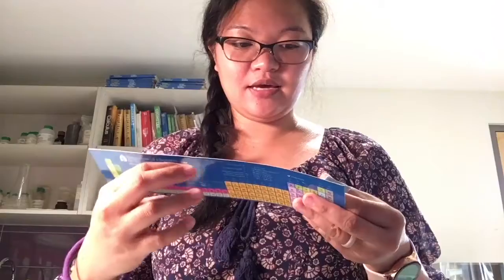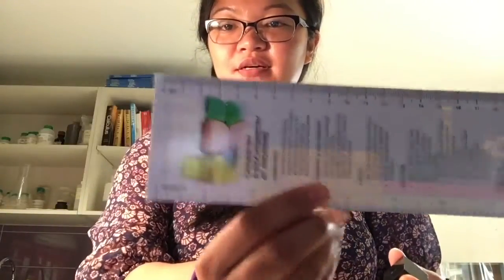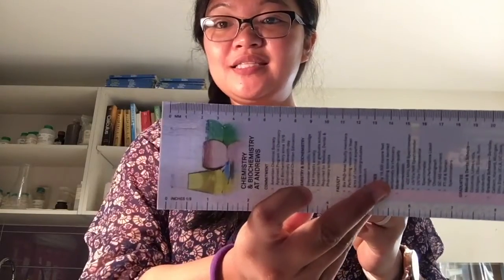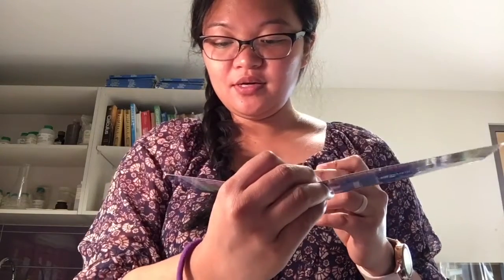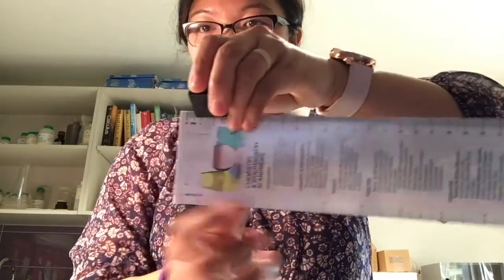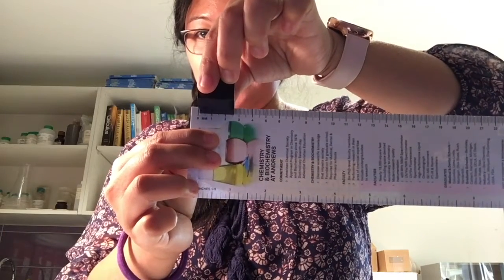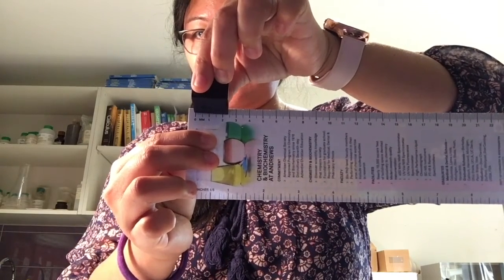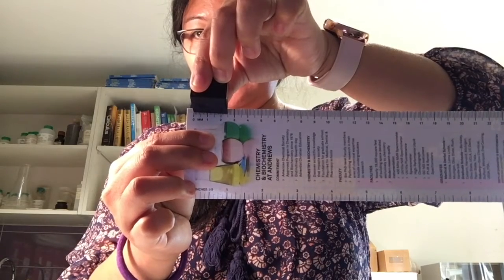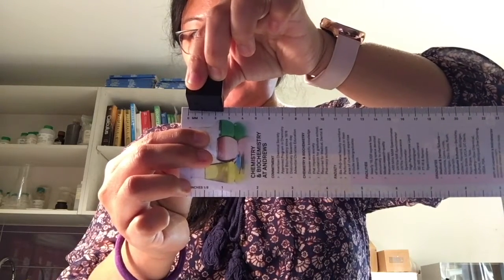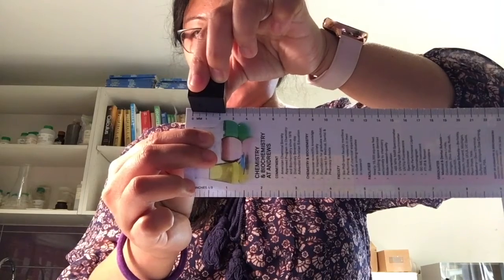If I take a ruler, as you can see, I know it's a paper ruler, but it's still a ruler, I'm going to measure this in centimeters. So I'm going to measure one side, and that's roughly about 2.5 centimeters. Make sure you write the data. One side is 2.5 centimeters.